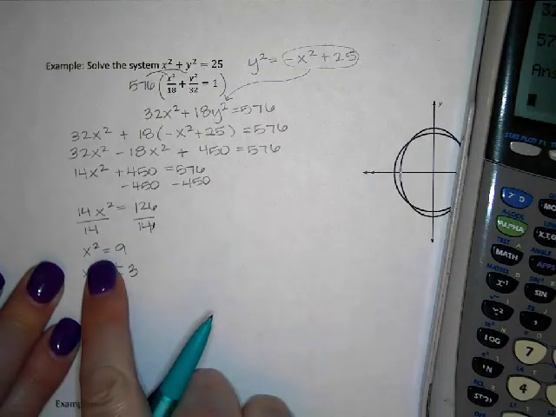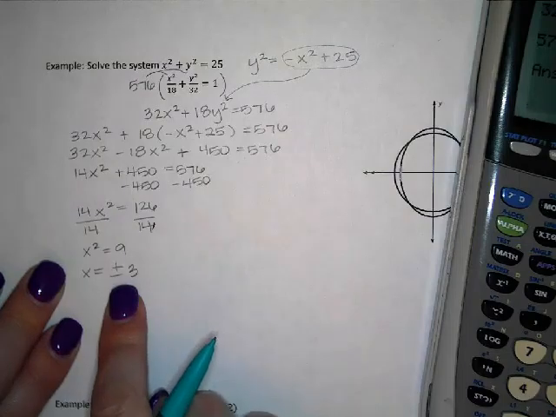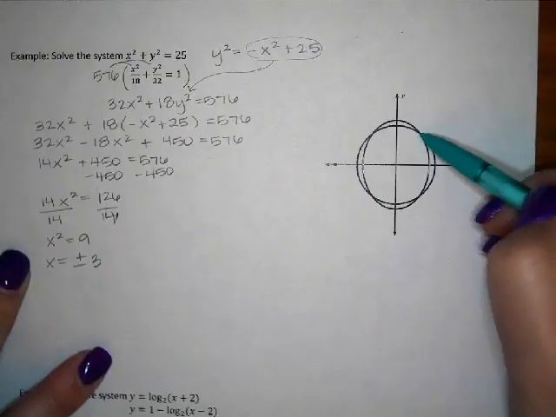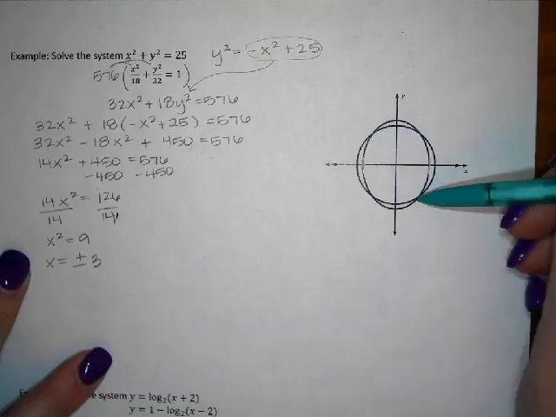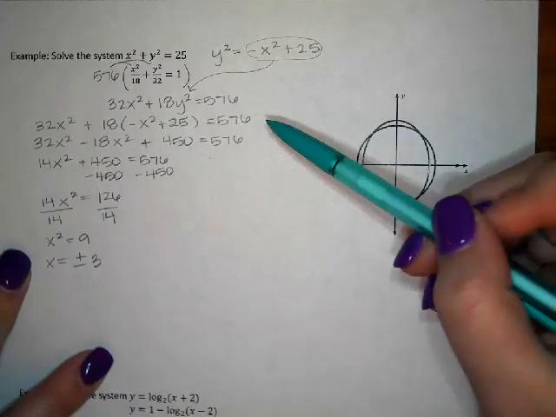You have to be really careful here. It's very common for a student to be like, oh, the square root of 9 is 3. We have 2. We have positive 3 and negative 3. So if you look at this, you can see, you know, here's your positive 3, here's your negative 3, positive 3, negative 3.